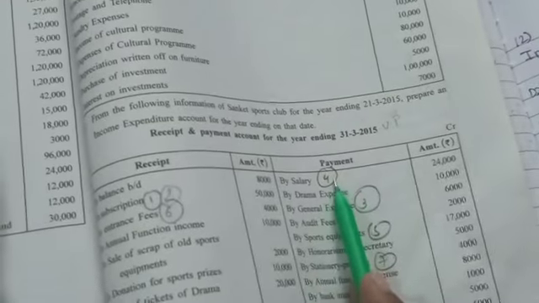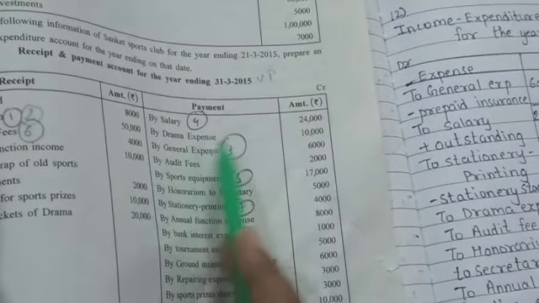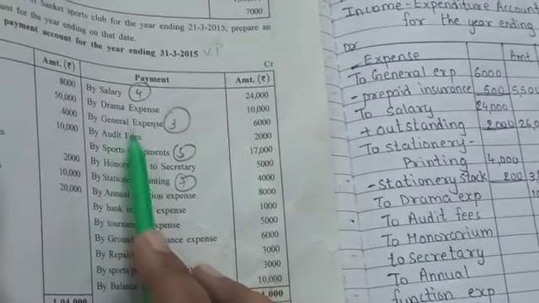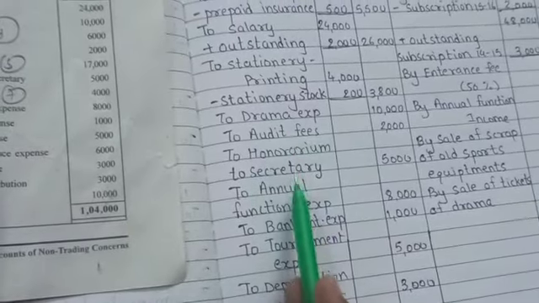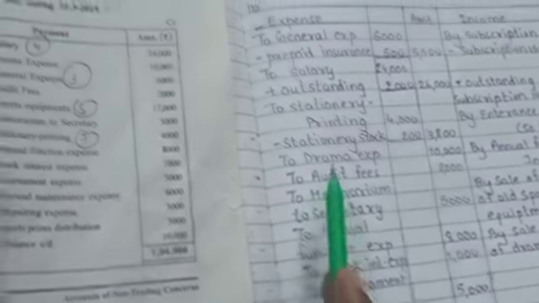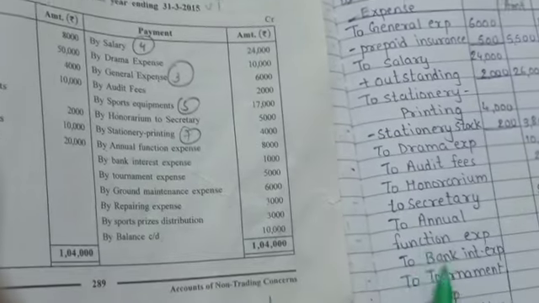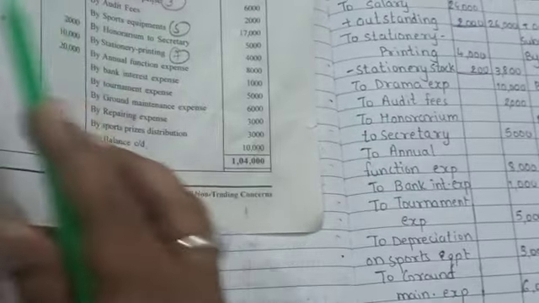Now here salary we have finished. By drama expense, it is expense, so we have to write it on expense side. Afterwards, audit fee is also one type of expense, so we have to write it on expense side. Honorarium to secretary is also expense. Annual function expense is also on expense side.